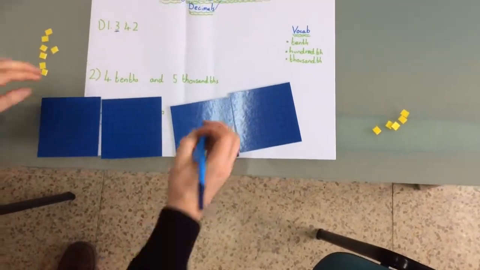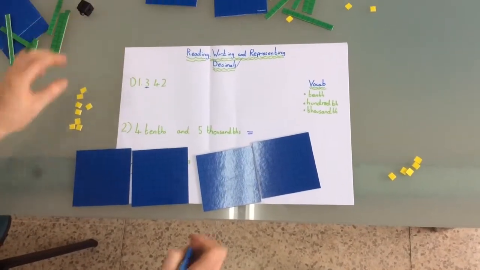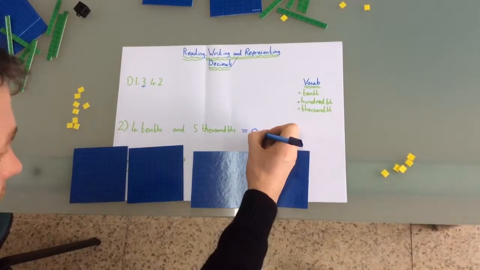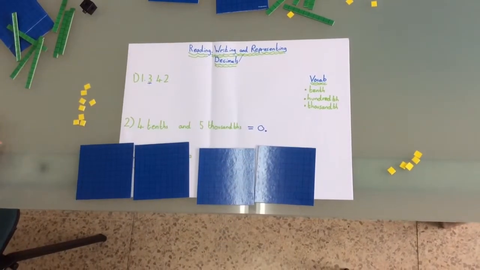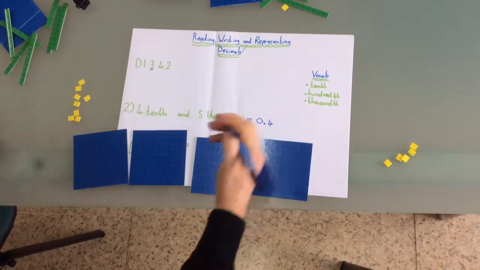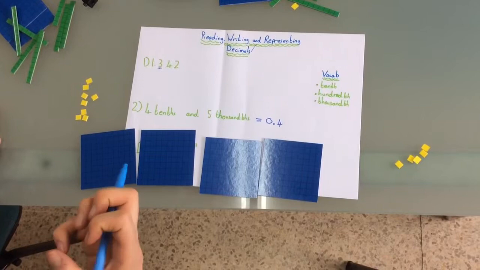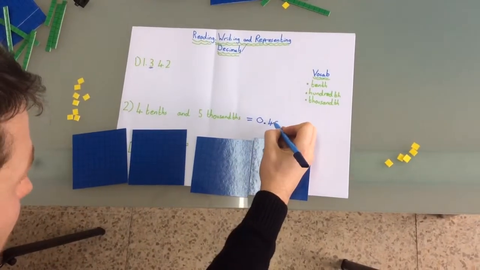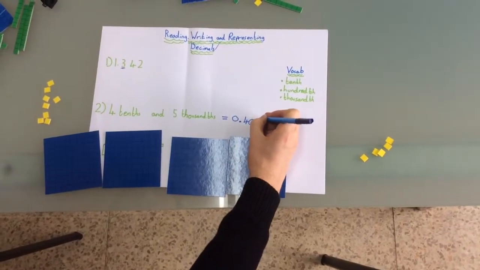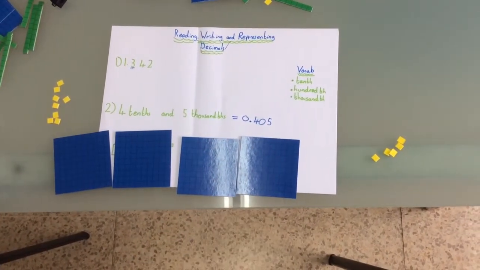Now how would I write this? Well, I have 0 units. So I have 0. Important to write that 0. I have a decimal point, because now I'm moving into the decimals, and I have 4 tenths. Well, I don't have any hundredths, but we need to say that. We need to hold that place value. So I put that I have 0 hundredths, and I have 5 thousandths. So my decimal is 0.405.